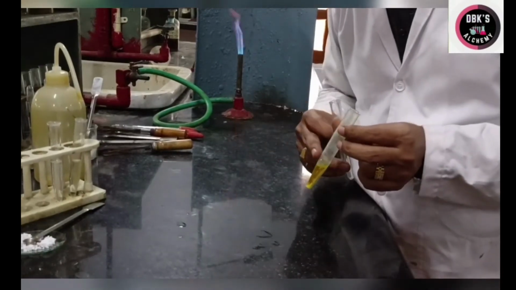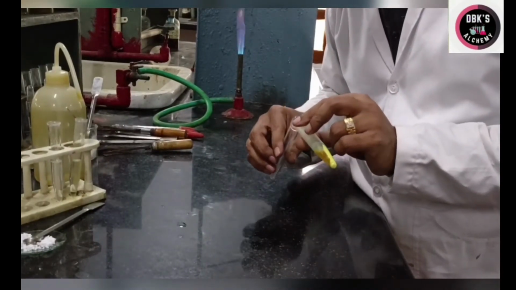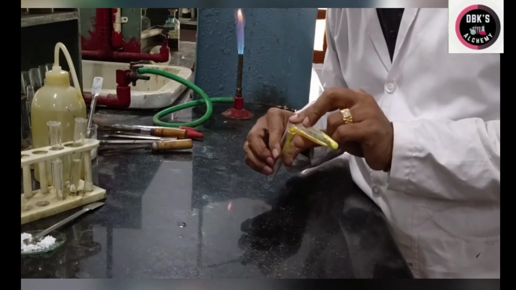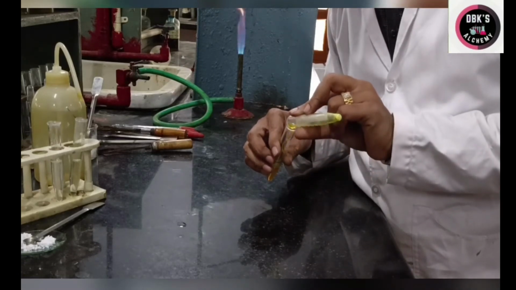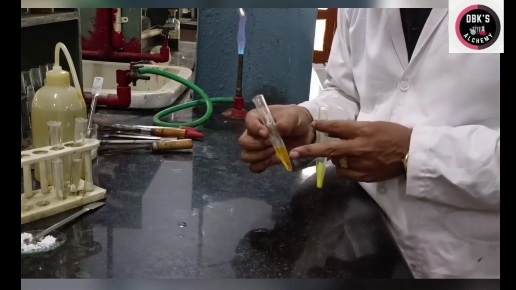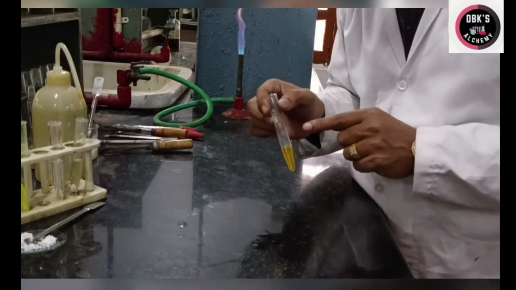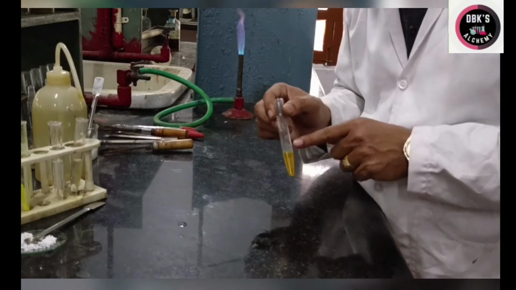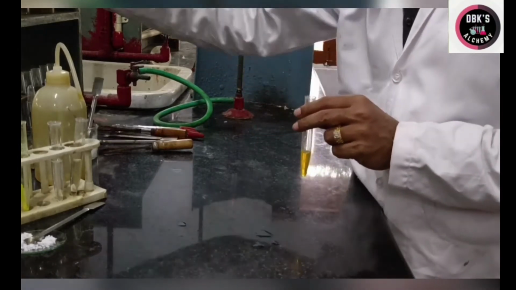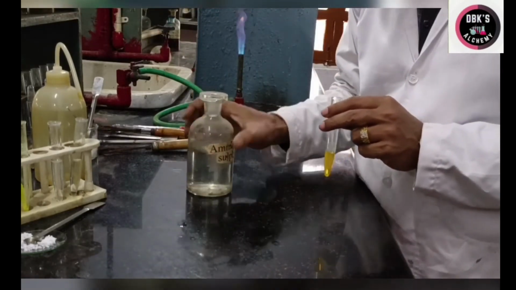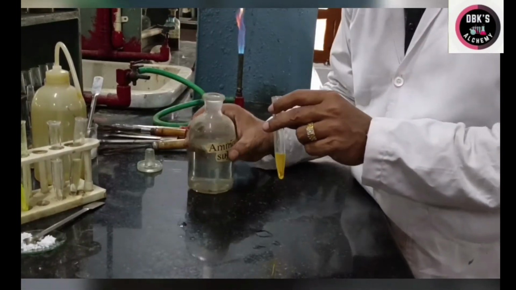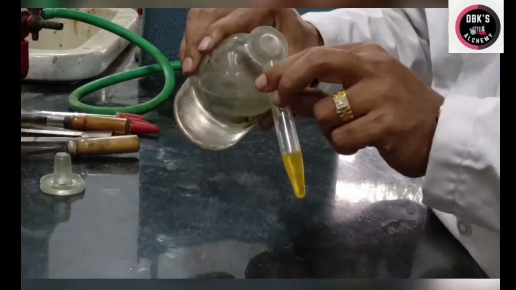Now the centrifugate is to be tested for the presence of strontium plus 2 and calcium plus 2. I am decanting the centrifugate into a fresh test tube, and I have to test for the presence of strontium plus 2 and calcium plus 2 in this centrifugate. For that, I have to add ammonium sulfate to this solution and heat it. Okay, I am adding a little amount of ammonium sulfate to this centrifugate.